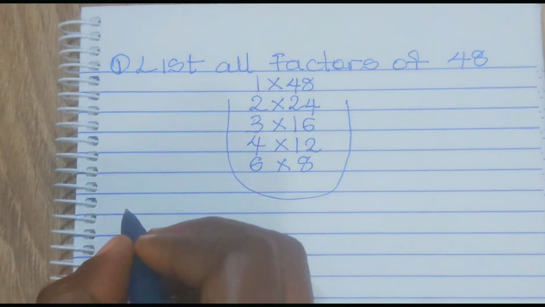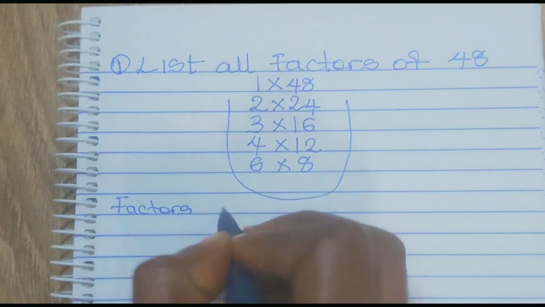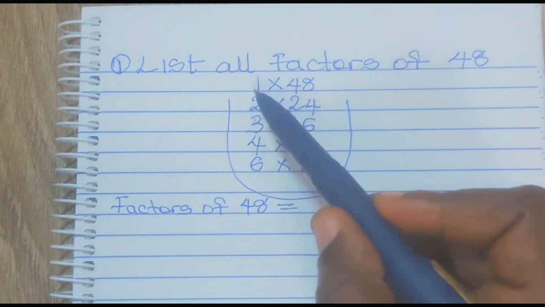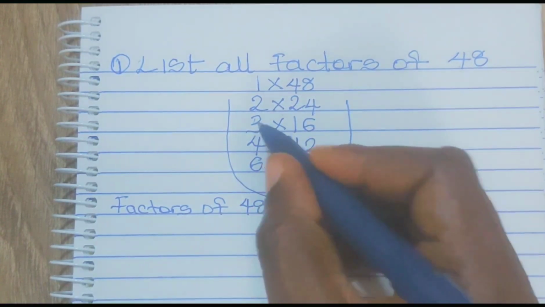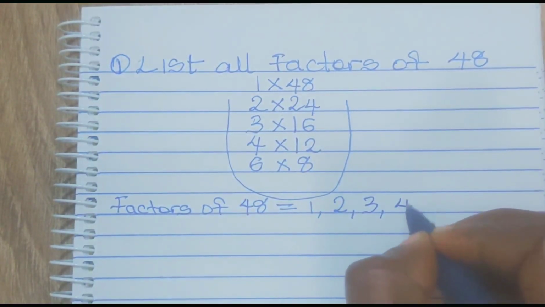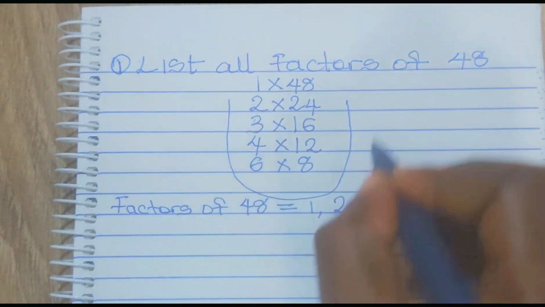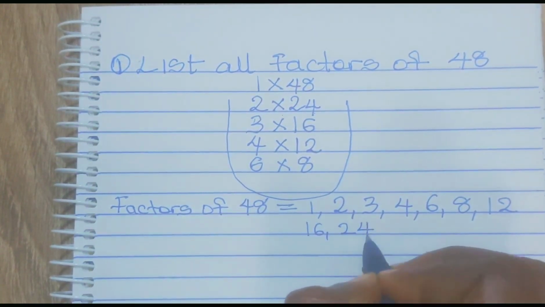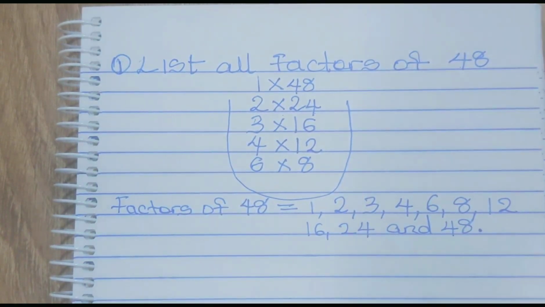Let's go. Factors of 48 equals, I'll start from 1. 1, put a comma. 2, I'm listing. The next one is 3, 4, 6, 8, 12. Can you see? I'm going all the way. U. 12, 16, 24, and 48. Done. Without missing any factor.